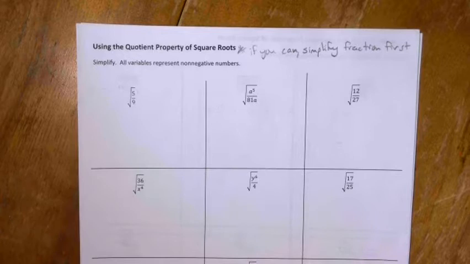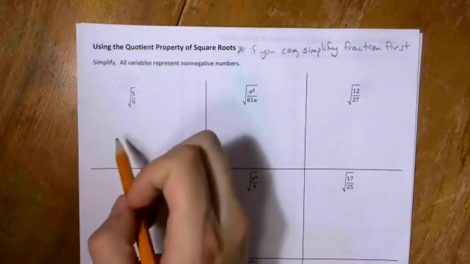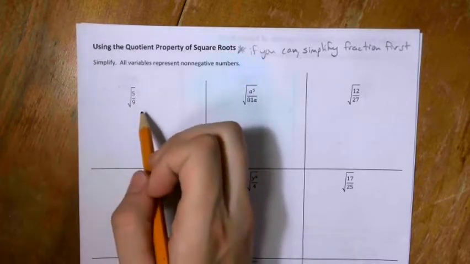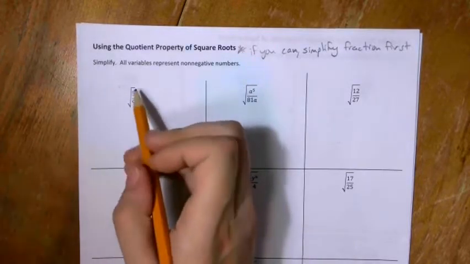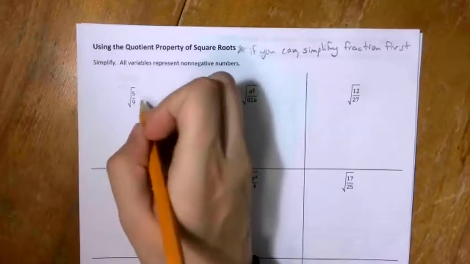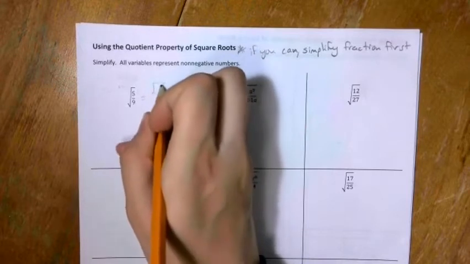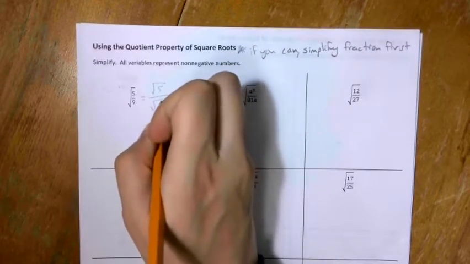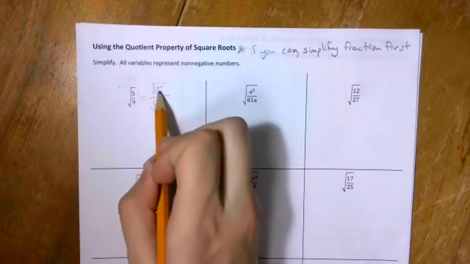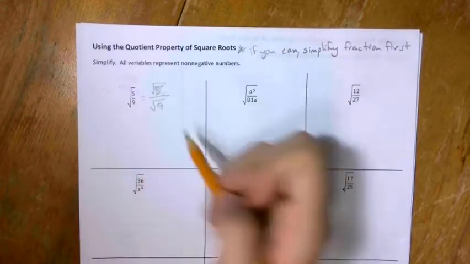All right, page 3, using the quotient property of square roots. The general rule here is if you can simplify the fraction, do it first. Our first problem here, we've got square root of 5 over 9. 5/9 we cannot simplify, right? It's as simple as it gets. They're both odd numbers. Nothing goes into both of them. So I'm going to take my square root and apply it to my numerator and apply it to my denominator. And we know that the square root of 5 is not a pretty number.